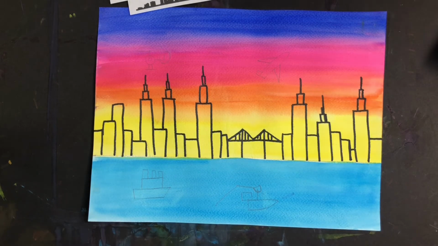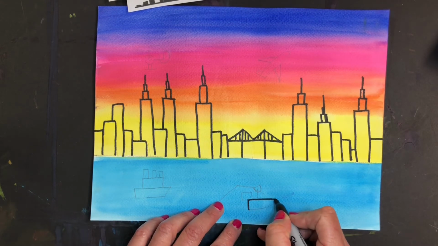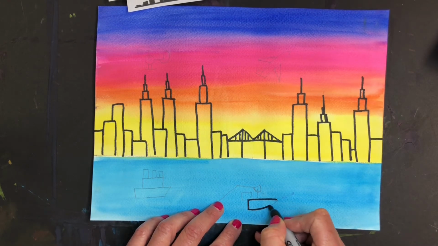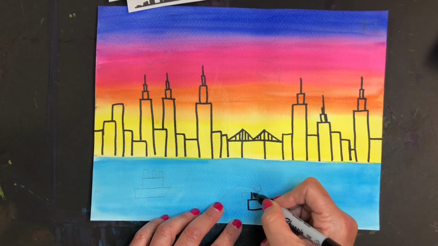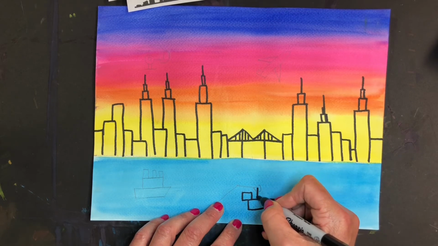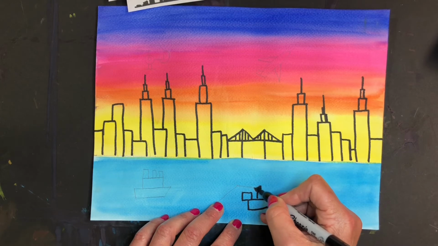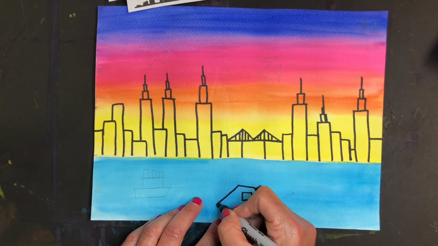If you want to add maybe a fishing boat, you can add a fishing boat, which is basically drawing that shape and you can draw the fishing line like that.